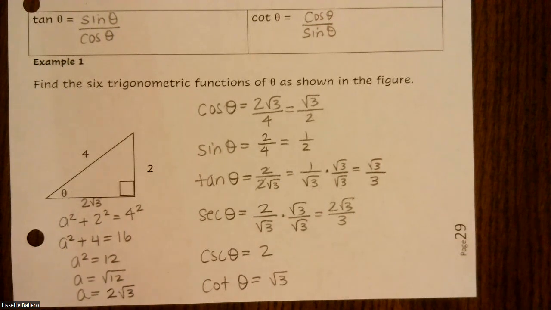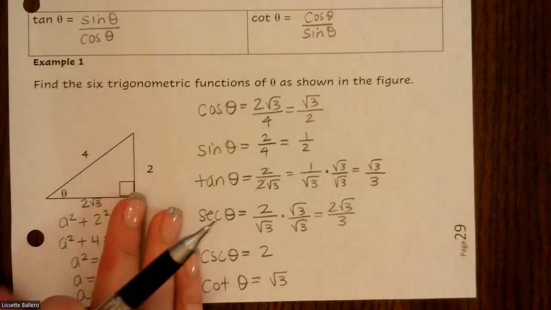Again, on the test, you're going to see this a couple of times. You've got to be able to find all 6 of the trig ratios for it. So let's try a couple different ways that you're going to see this.